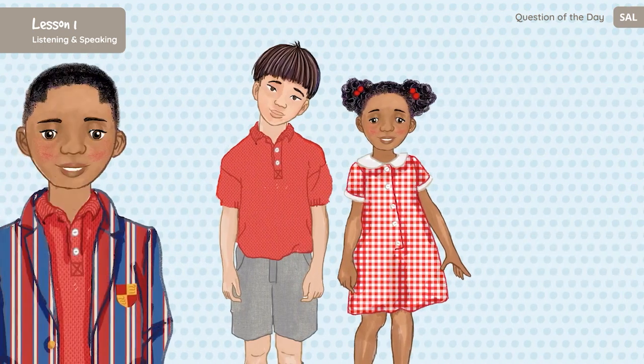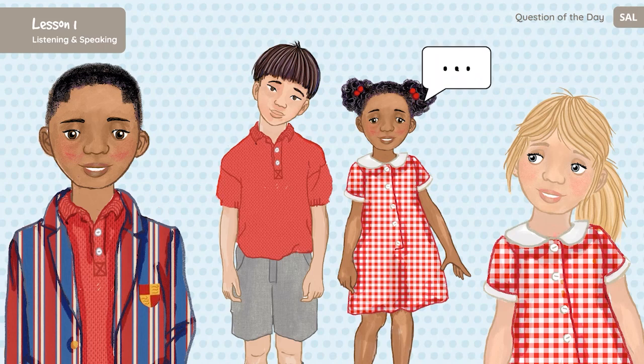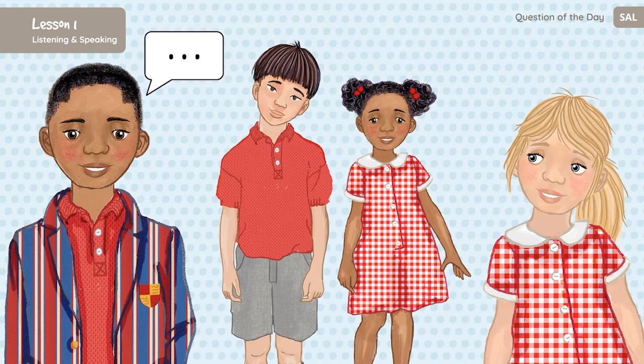The question of the day also allows a group of learners to speak as individuals. This builds confidence, an important part of learning a new language.